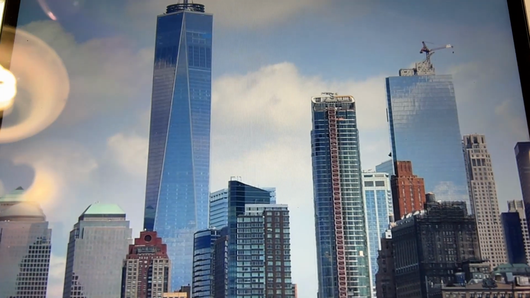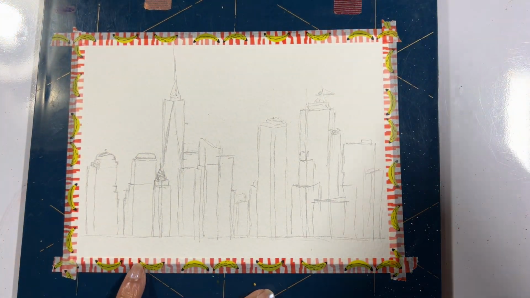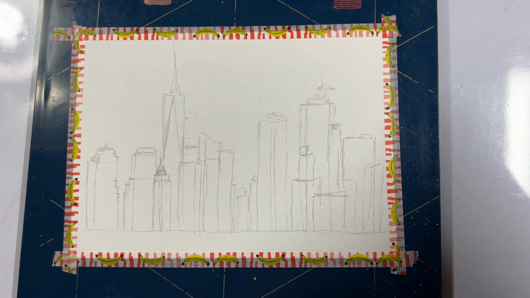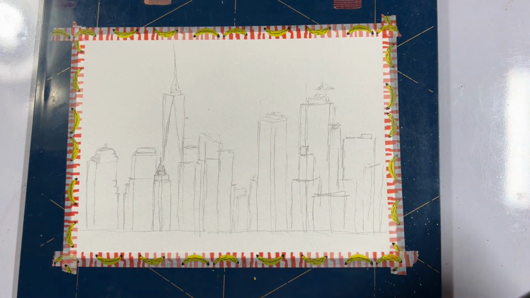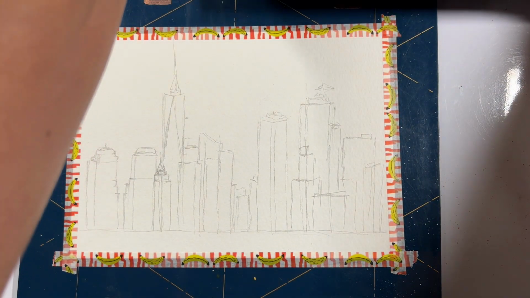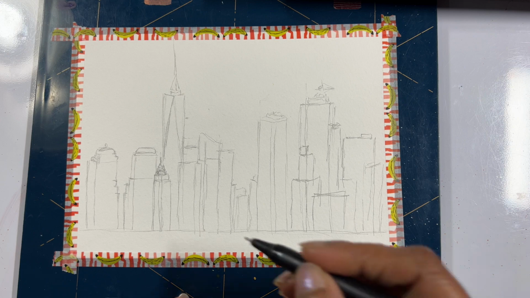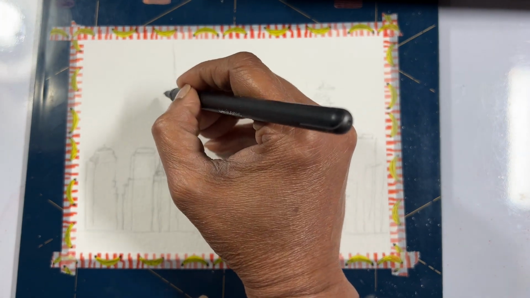Alright, so I've drawn the outline just to save some time. I didn't use a ruler or anything. I've just drawn it by hand, and I'm going to darken it with a pen. So this is almost going to be like an ink and wash.